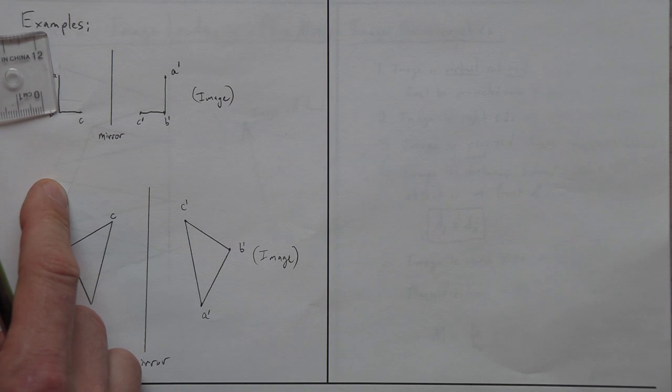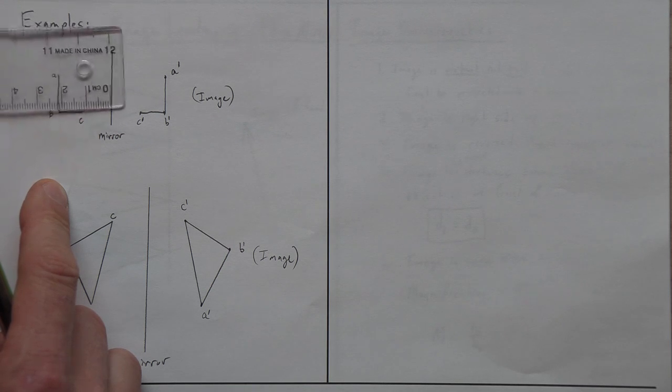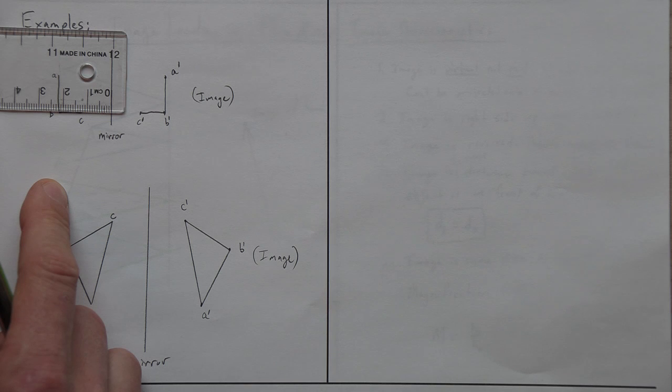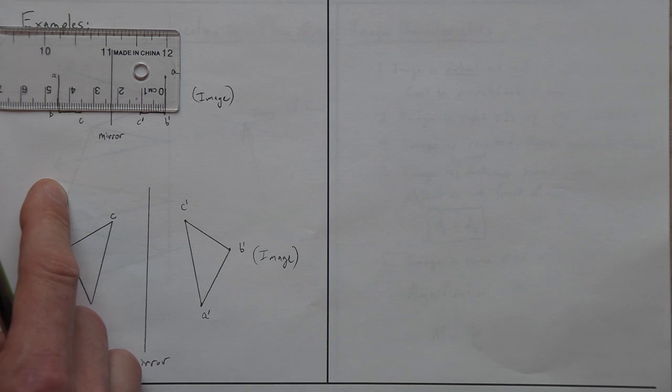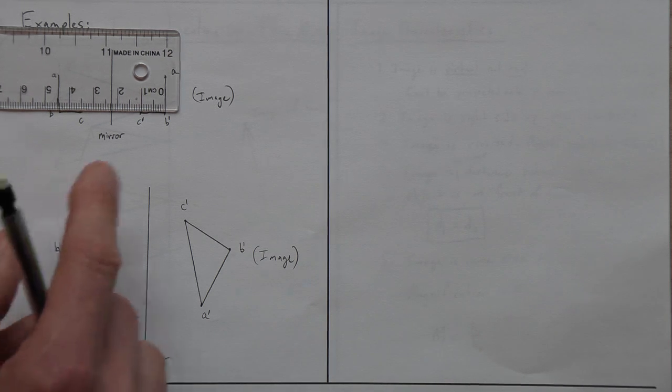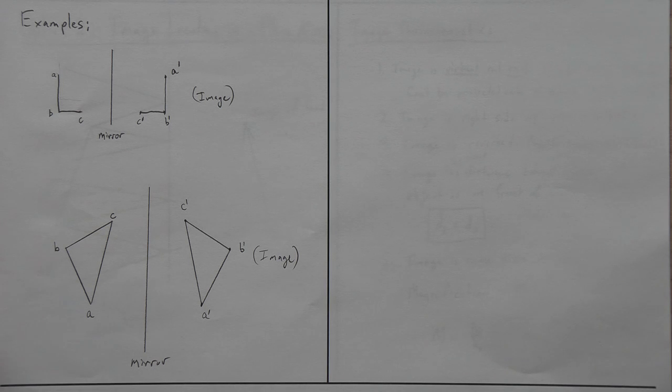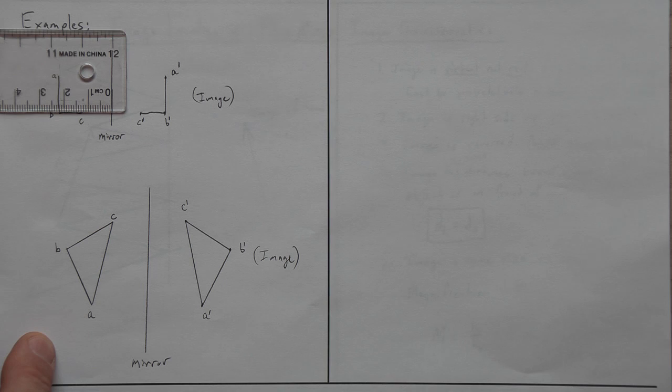B, the angle of the letter L, is about 2.2 centimeters in front of the mirror also, so I go 2.2 centimeters behind the mirror, and I label that B prime. C, the little foot of the letter L, is about 1.2 centimeters from the mirror.